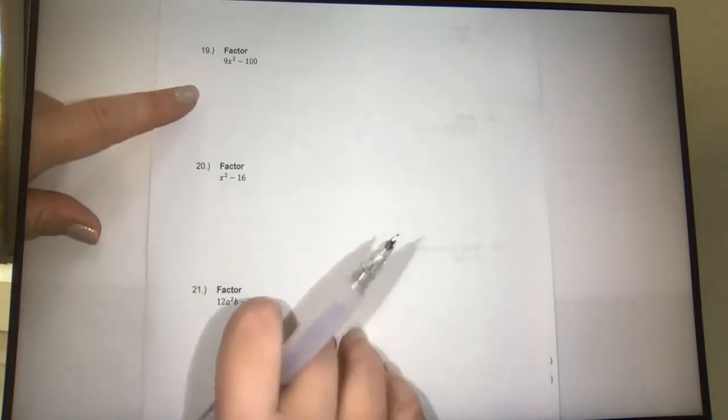All right, let's look at 19, 20, 21. They all have 2 terms, and they all say to factor, okay? So now we have to decide, are they a difference of squares, or a sum or difference of cubes? Well, we don't have any prime on the test, so you're not going to have a sum of cubes. No one's trying to trick you. You're not going to have any of that stuff, okay? All right, so here we go.